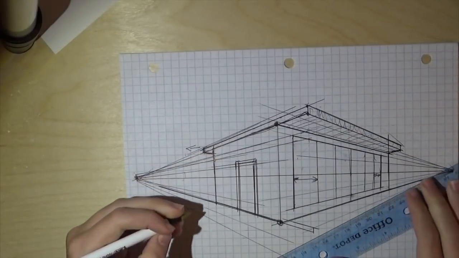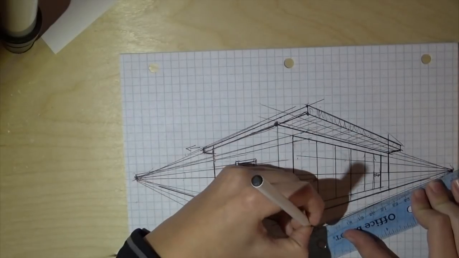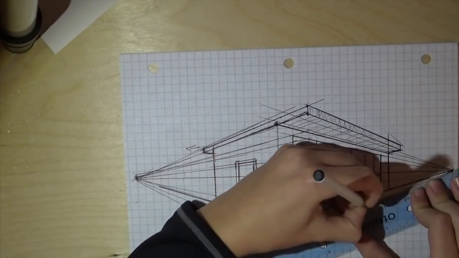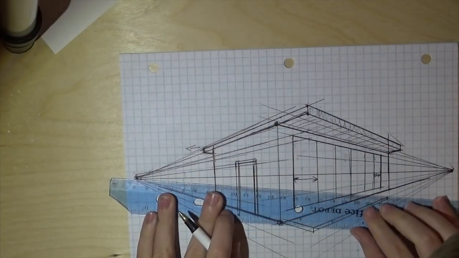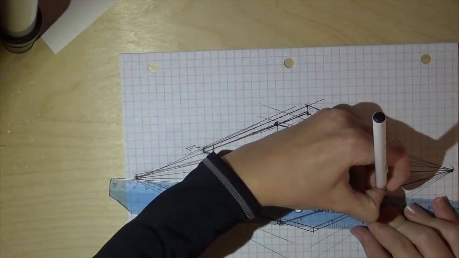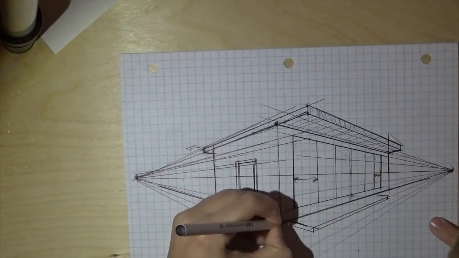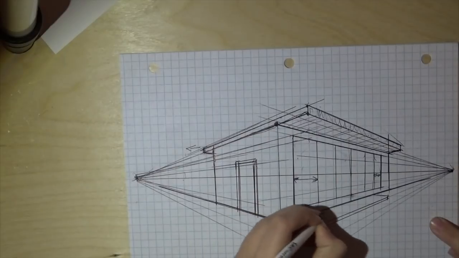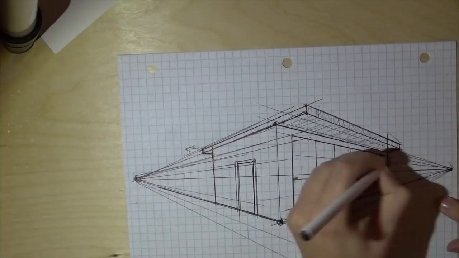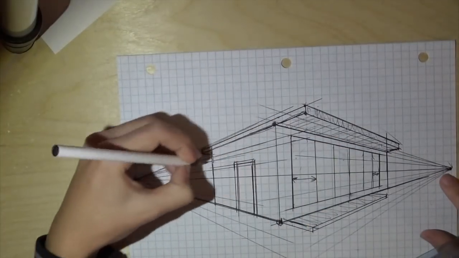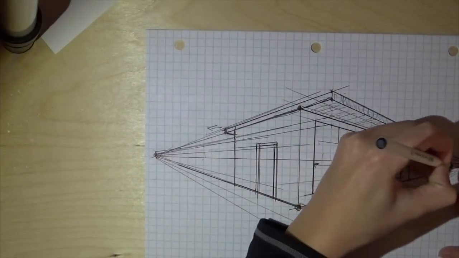Then, since it's below the horizon line, we would be able to see the top of the porch. Just like this. There you go. Here you can see the top. This is the top. And then here you can see the bottom, because this is above the horizon line and this is below our horizon line.